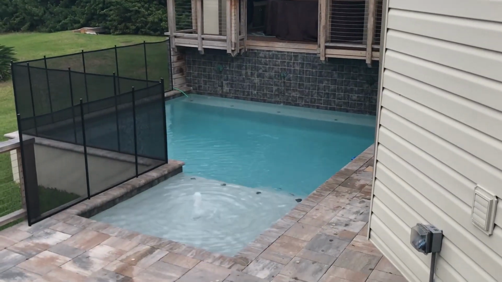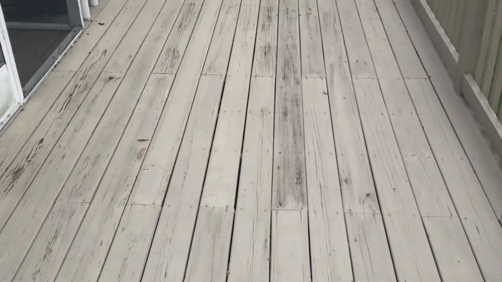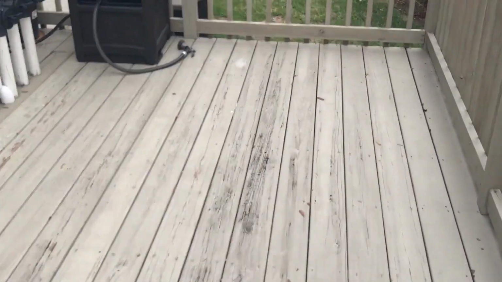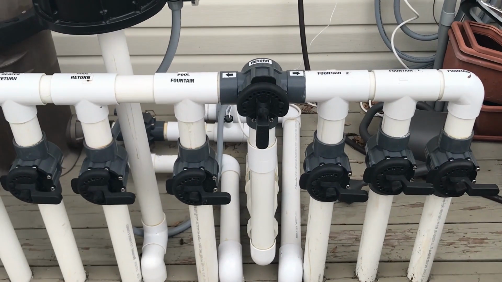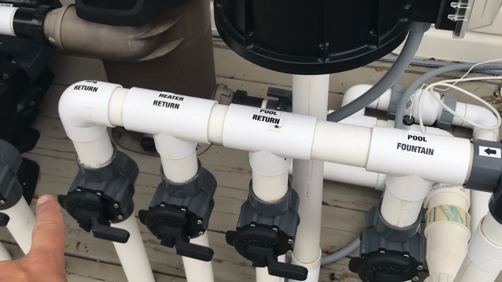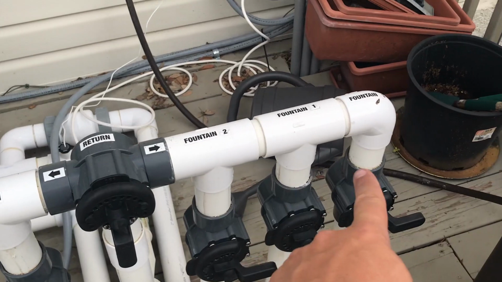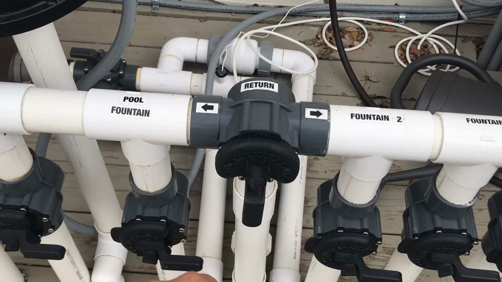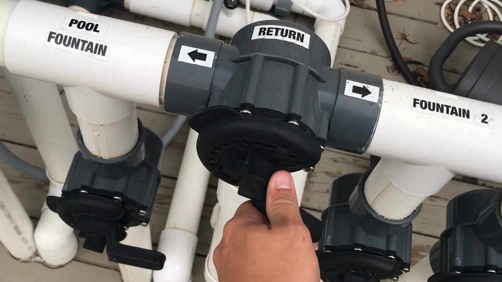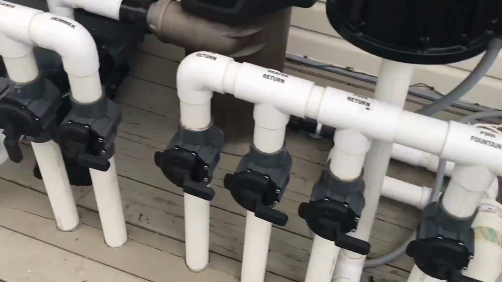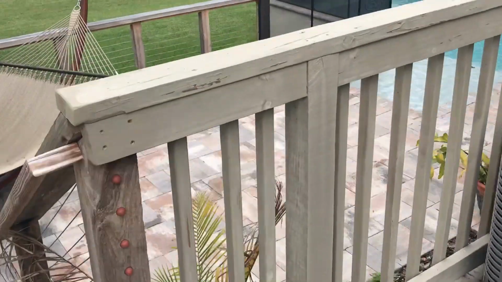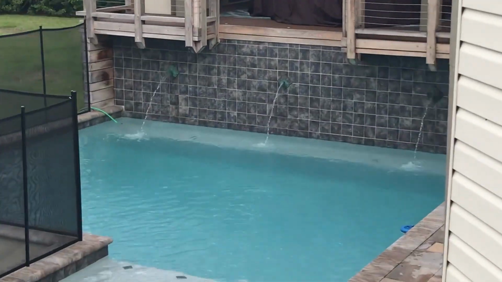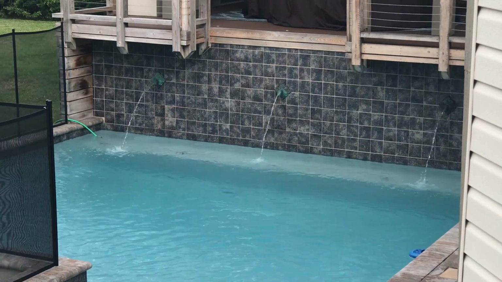And if you want to make even greater impact, we can come back over here to the equipment. The plumbing setup is not the same for every pool, but you have the returns here and then basically all the fountains over here. So you can actually close this off a little bit. Come back over here, and we should see a greater effect on the water features now. So now you can see they're really coming off.